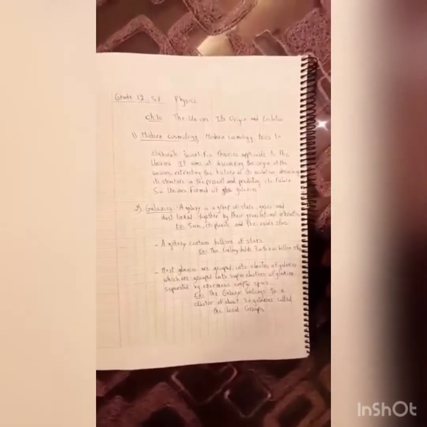Grade 12 SE Physics, Chapter 10. The Universe, Its Origin and Evolution.